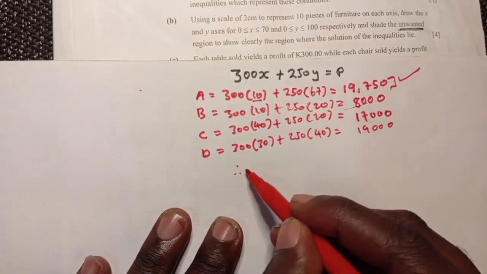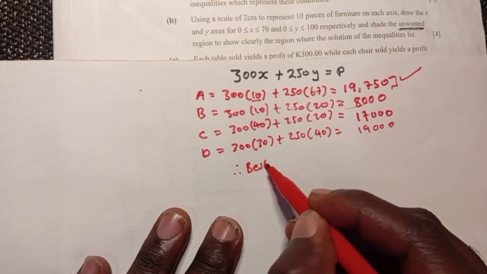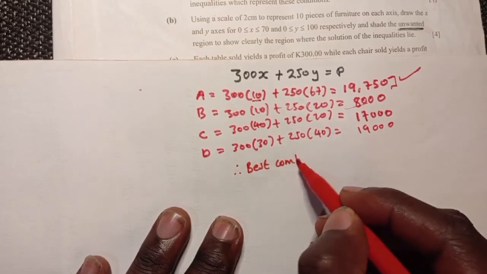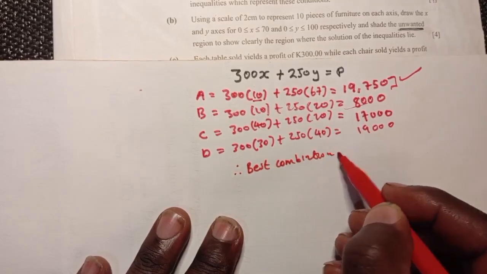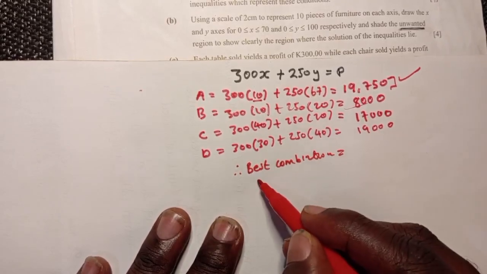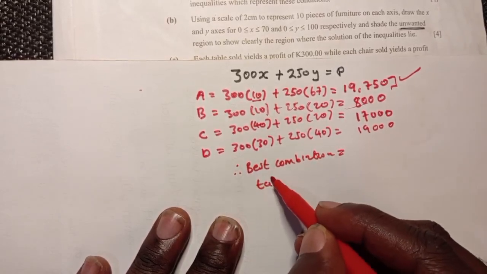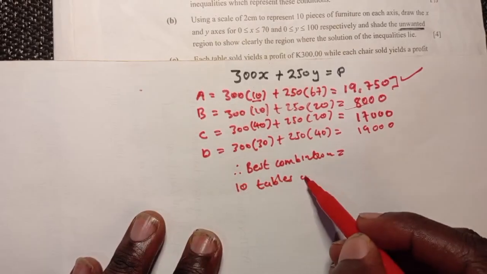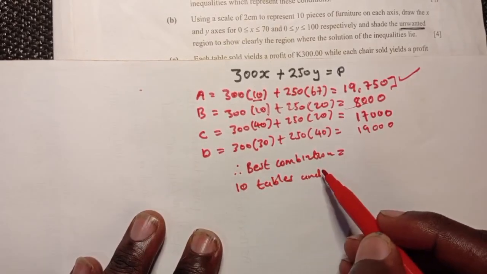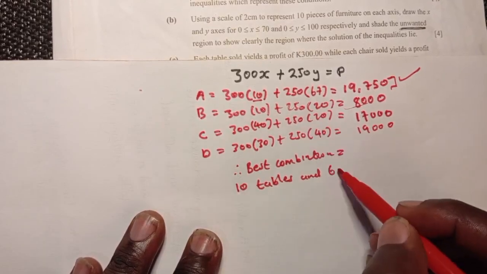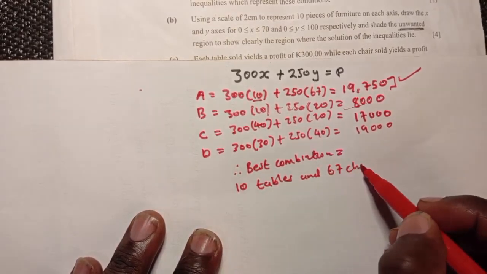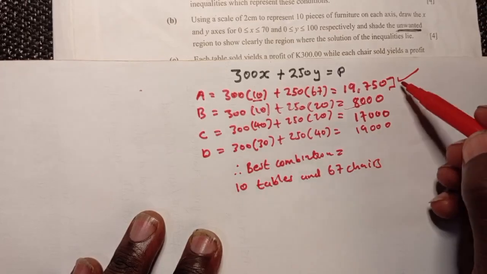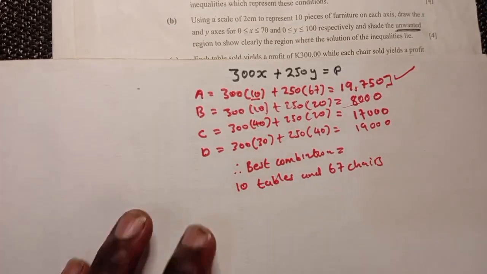So you're going to say therefore the best combination should be: you should make 10 tables and 67 chairs, because this will give him a maximum profit.